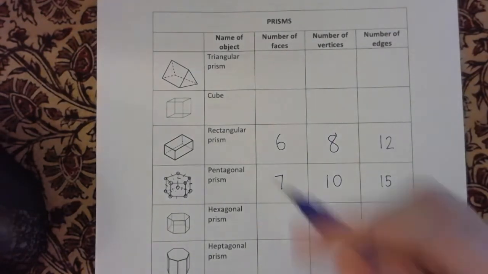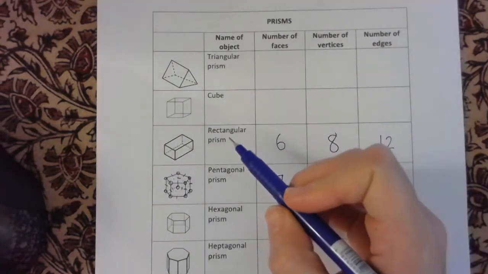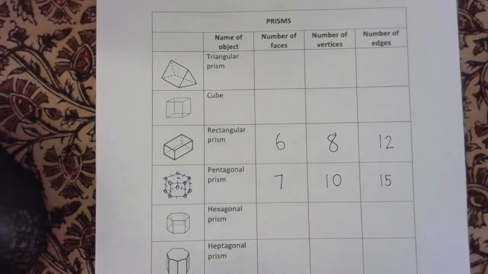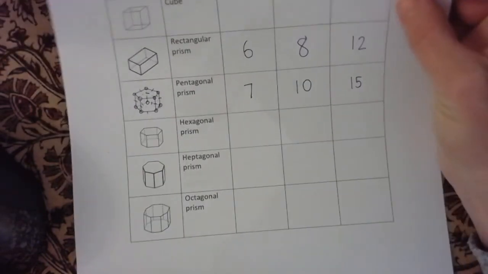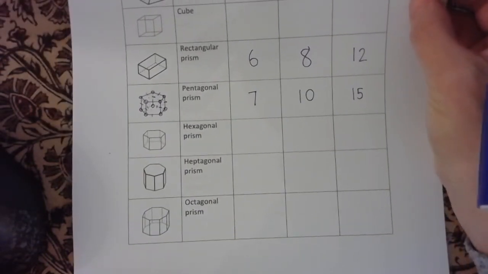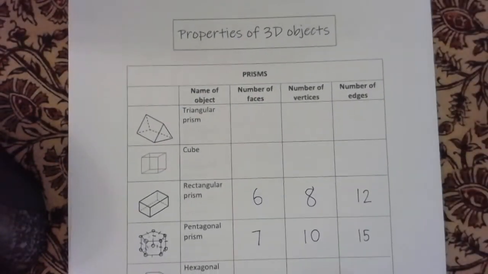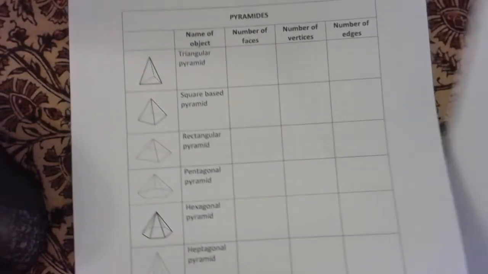So you will see it's from the triangular prism, cube, rectangular prism, pentagonal prism, hexagonal prism, heptagonal, and then you end off with the octagonal prism. Okay, right, so let's go to the next page.